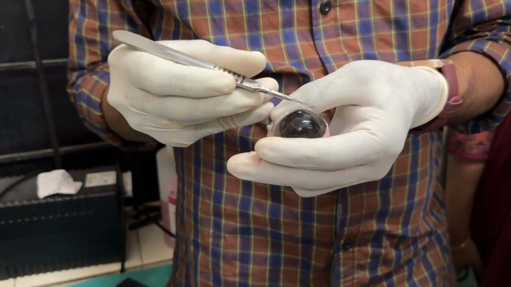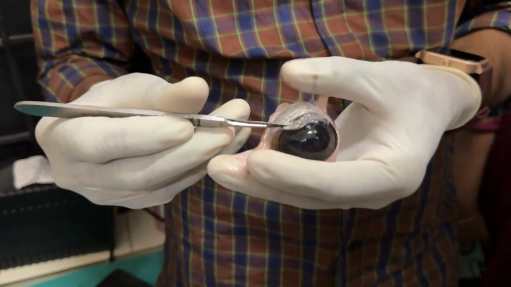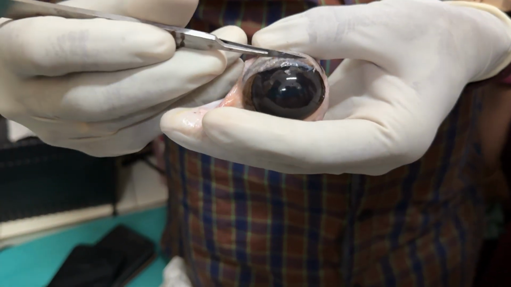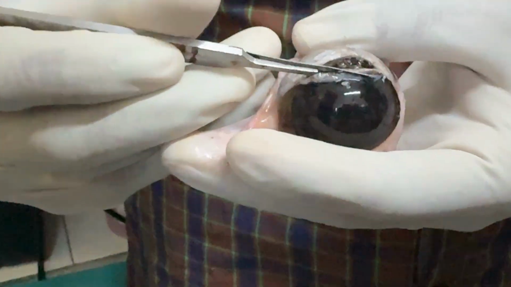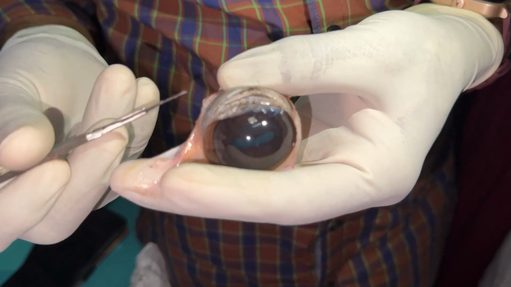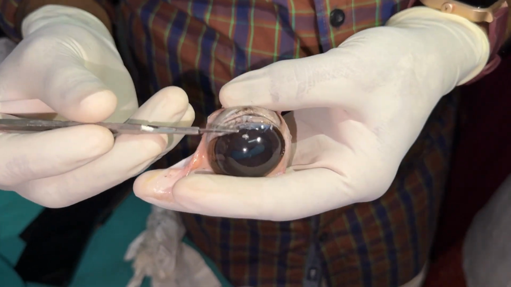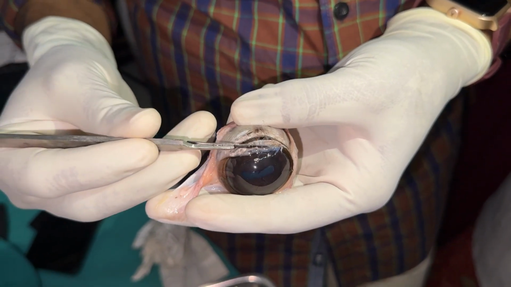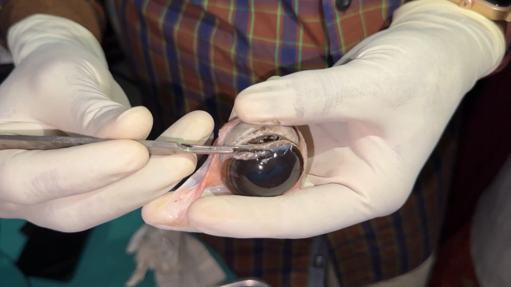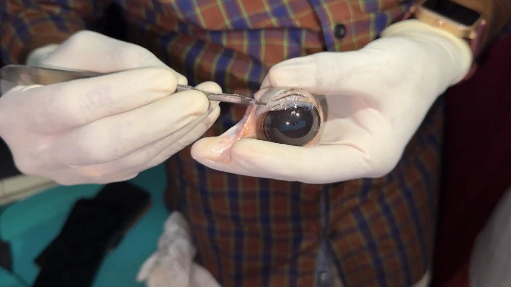Now we can see a brown structure behind. That is the iris muscle. These are the fibers of the iris. Somebody put a light. The cornea is transparent and colorless. It appears black only because of the iris color. You see that? I separated the cornea without injuring the iris.